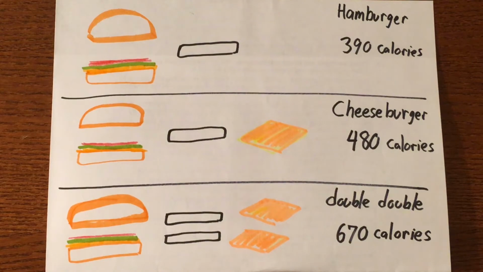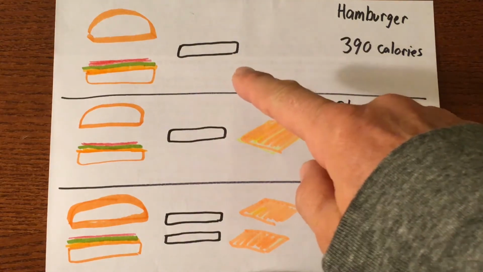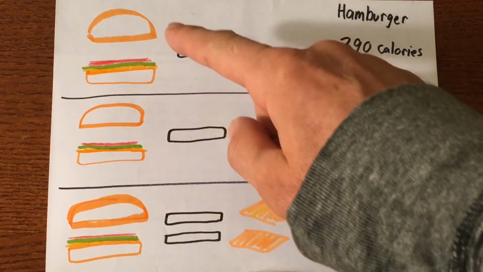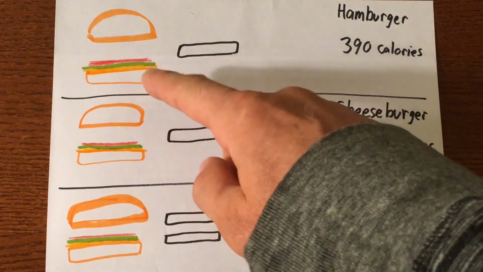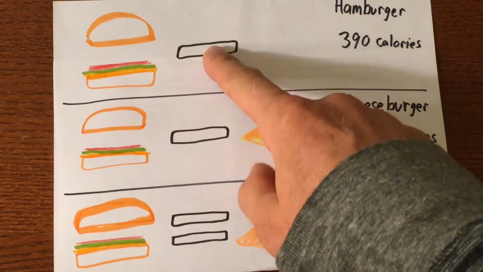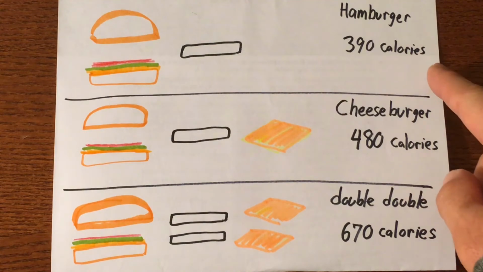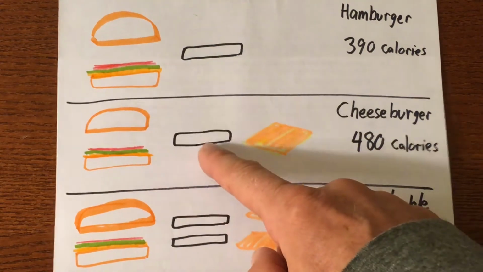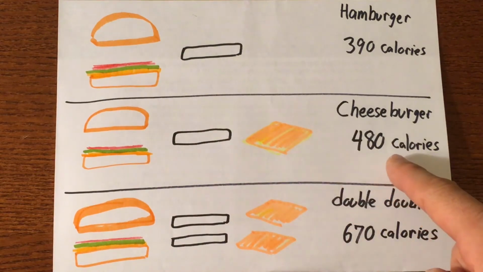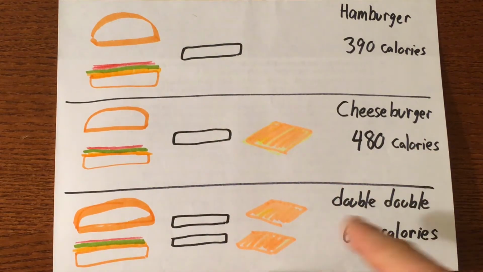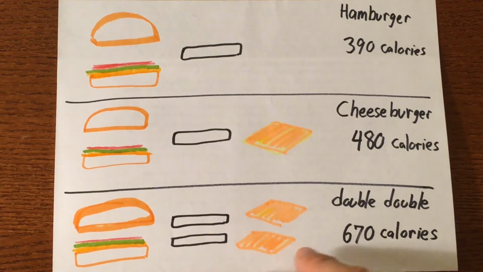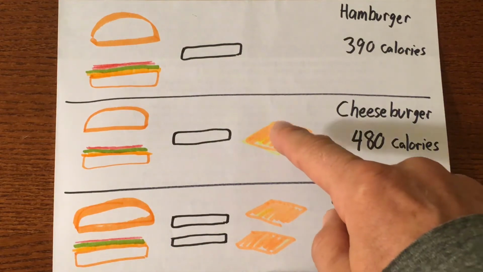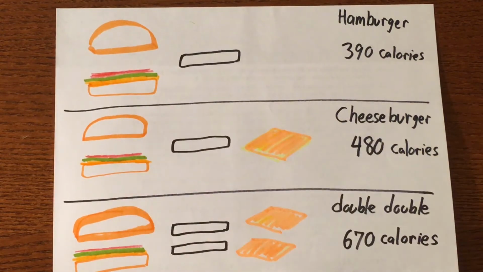Here's the In-N-Out menu. You can get a hamburger, which has a bun, the spread, lettuce, tomato, and onions, and a beef patty, and that's 390 calories. Or you can get a cheeseburger, which has the bun, the spread, the vegetables, the patty, plus a piece of cheese for 480 calories. Or you can get a double-double, which has 2 beef patties and 2 pieces of cheese for 670 calories. So given this information, how do we solve for how many calories are the cheese, the patty, and the bun and the spread?